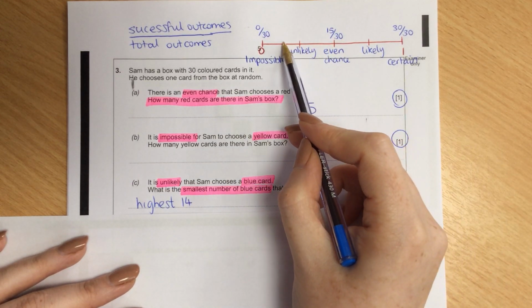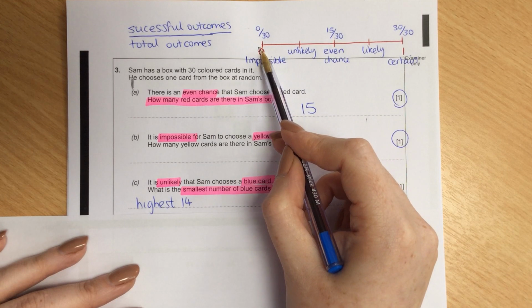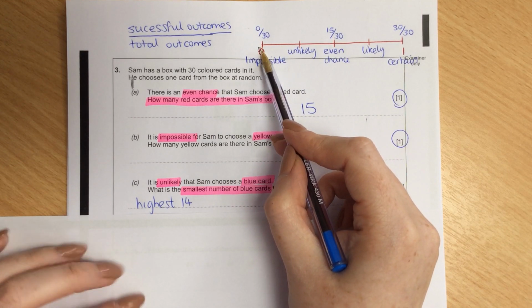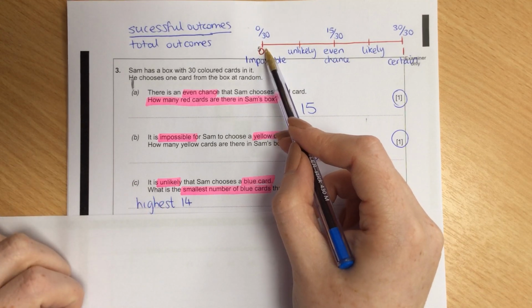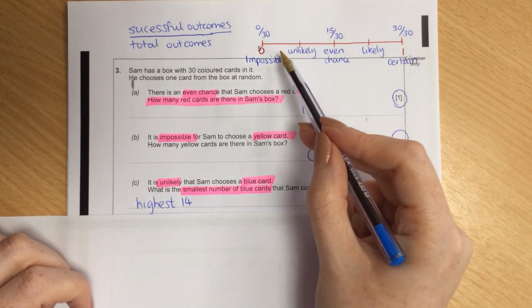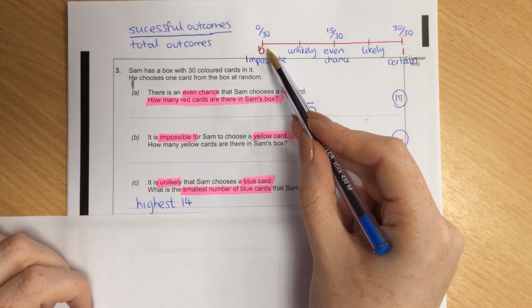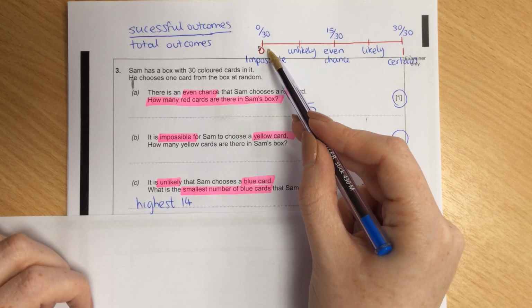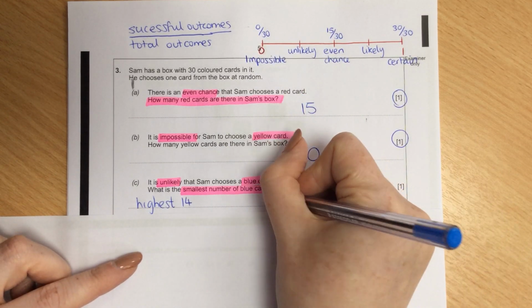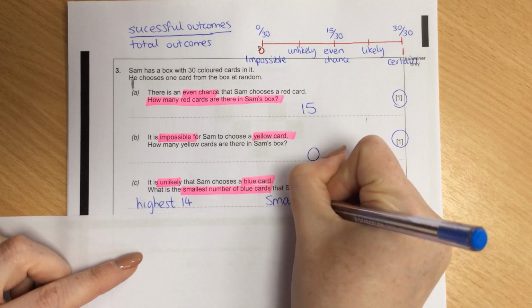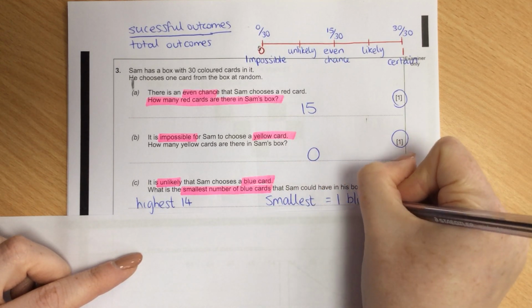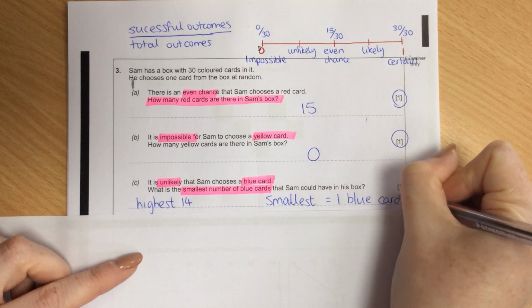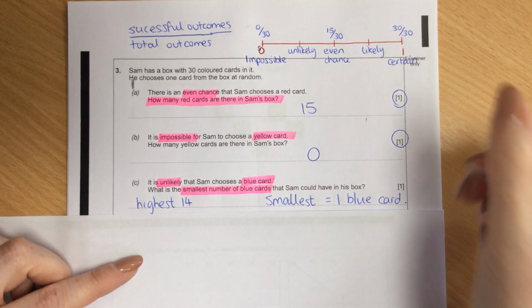So the smallest is going to be this end. Well, it's not going to be 0 because that would mean that it would be impossible, and it said that it's unlikely. So the next one then is going to be 1 blue card, and that would still mean that it would be unlikely, but definitely not impossible. So the smallest would be 1 blue card. Okay, and that would be 1 mark.